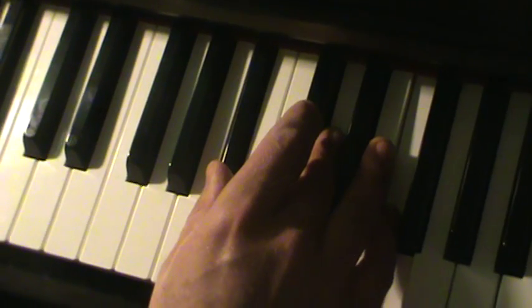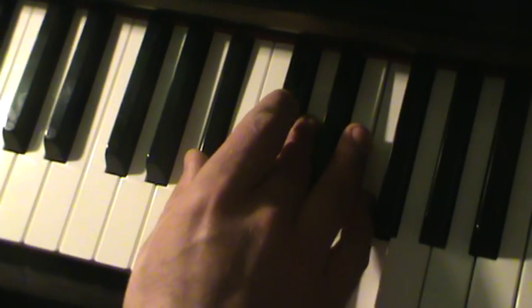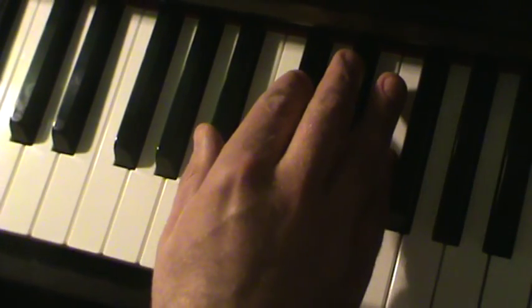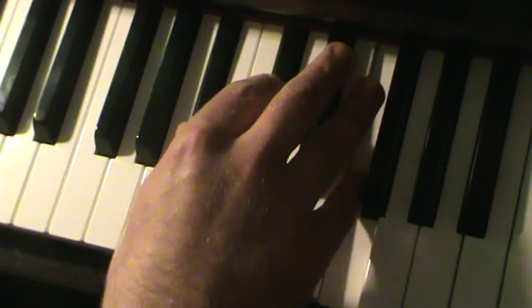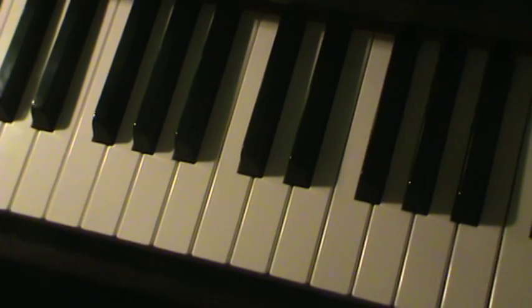If we wanted to make that a minor, of course we would lower that middle note. And at this point, I think that we've talked about how to do every major triad and minor triad in root position on the piano.